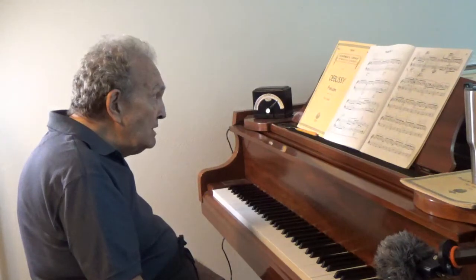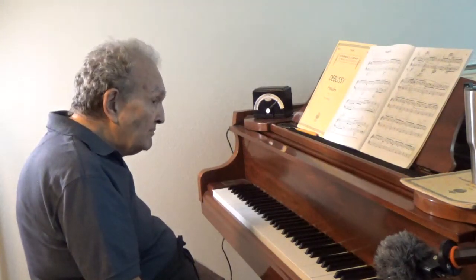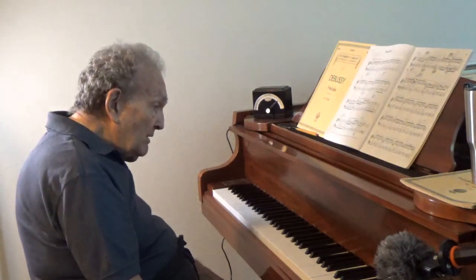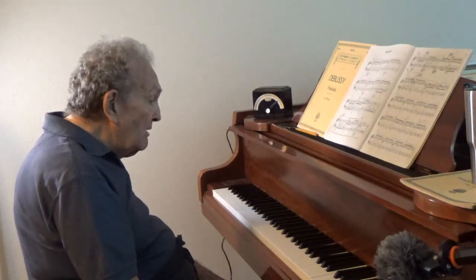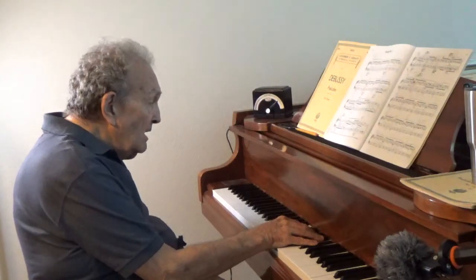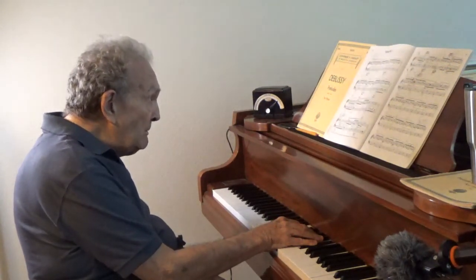Now, those two measures there, it doesn't have a root. And if you studied the Bach, learning the language of music with Bach, you will understand that diminished chords don't have a root. So it's a dominant without a root.